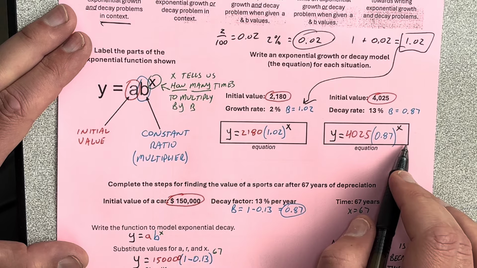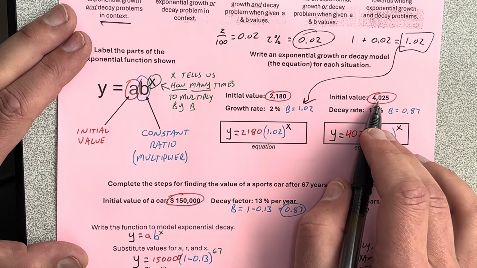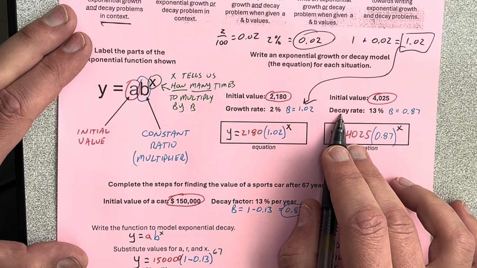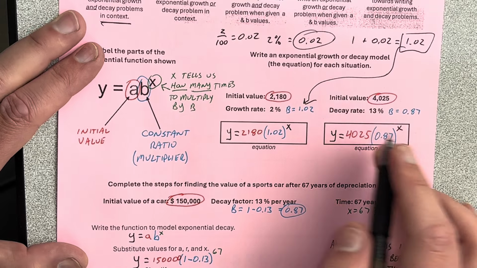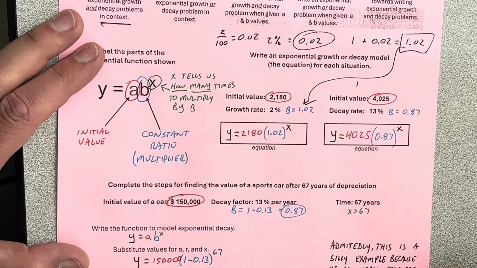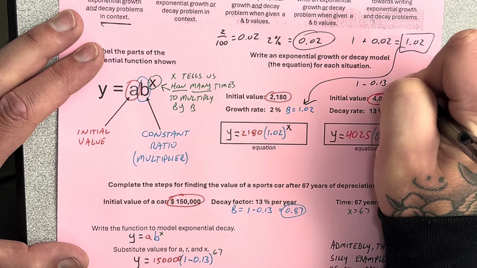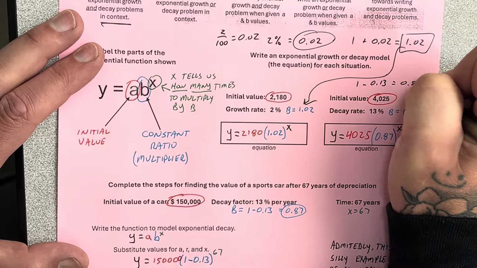Next scenario, decay. Initial value of 4,025, that's right here. Decay rate is 13%. Decay means go down or get smaller. So in this case, again, we start at our baseline of 1. This time we subtract 13%. That's 0.13, and we get 0.87.